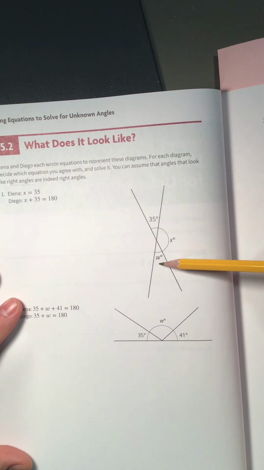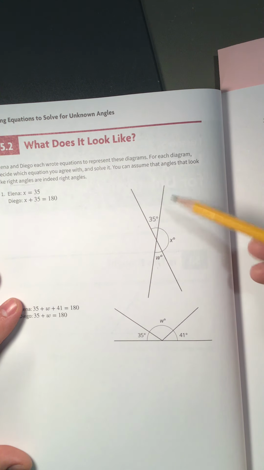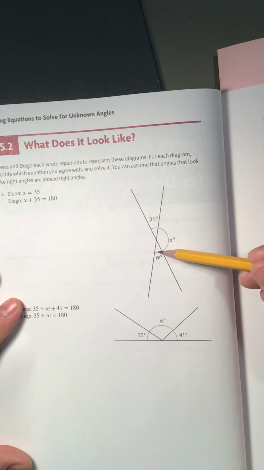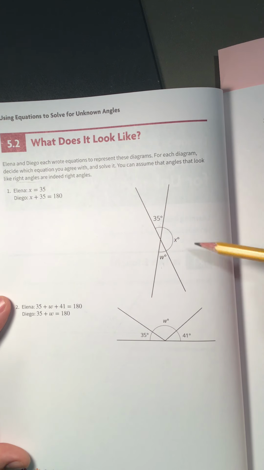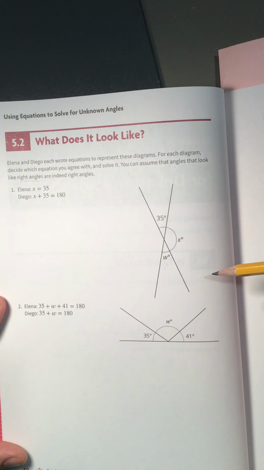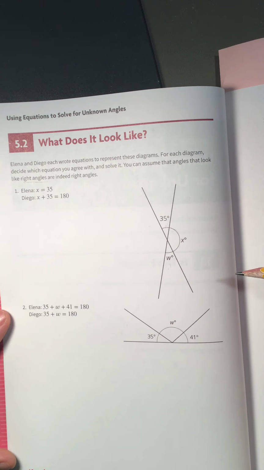Remember, angles across from each other are vertical, are equal. So these would both be 35. And then whenever you see one of these, that means from here to here is X degrees, the whole thing. So let's look at what Elena says. Elena says X is 35. Well, X is this whole thing. That is certainly going to be more than 35 degrees. So Elena, I'm sorry, but you're wrong.